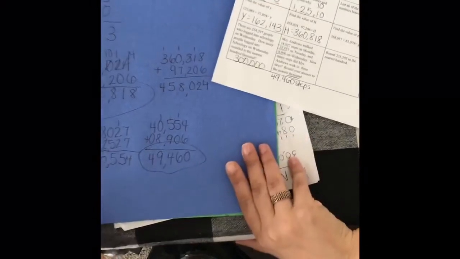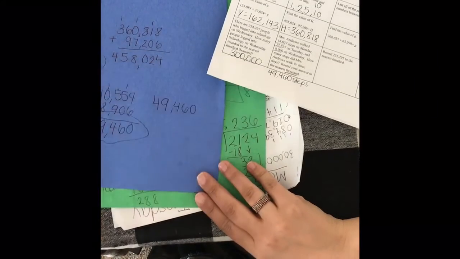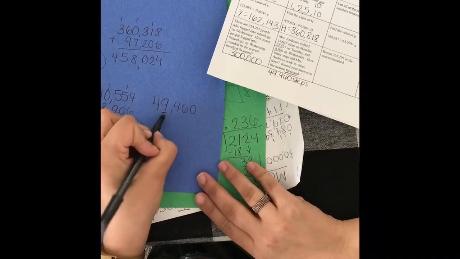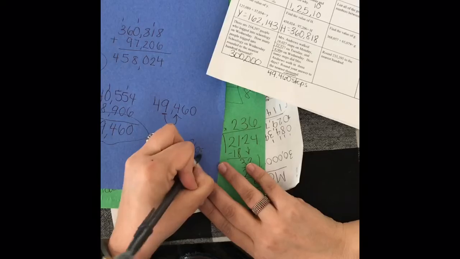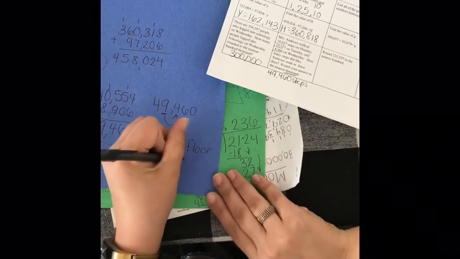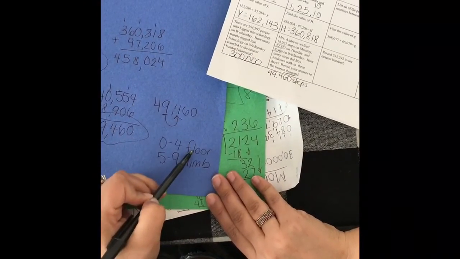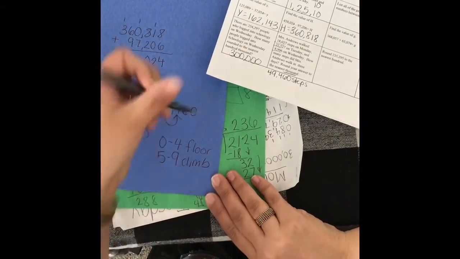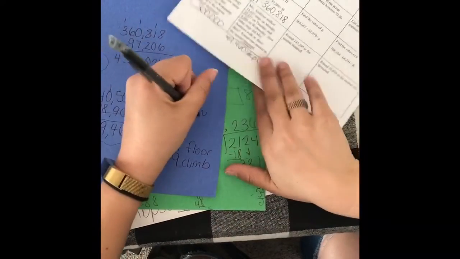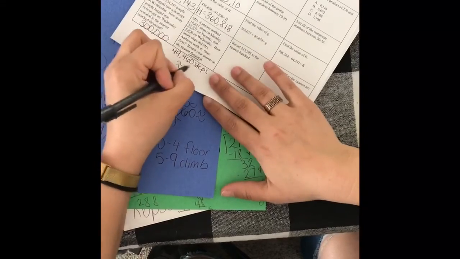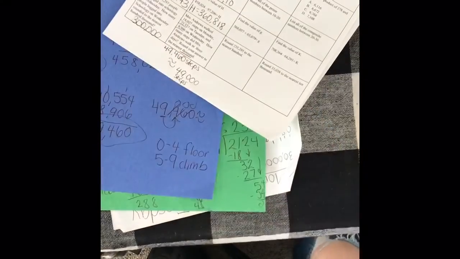So now I can round it to the nearest 1,000. Because I'm rounding to the nearest 1,000, what I'm going to do is write my number out, underline my thousands place, look to the right, and say my riddle. 0 to 4, I stay on the floor. 5 to 9, I climb the vine, meaning it gets bigger. The 4 stays on the floor, which means this is going to stay the same. These all become 0. So it's about, or approximately, 49,000 steps that I walked in 3 days. Not too shabby.